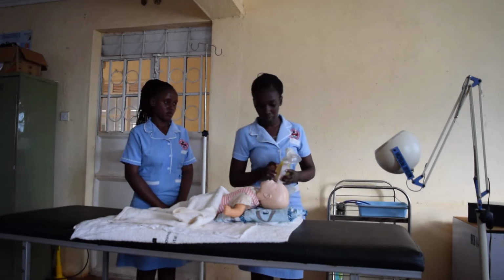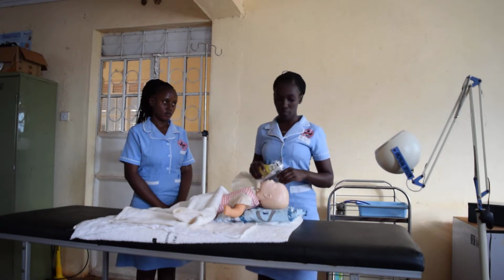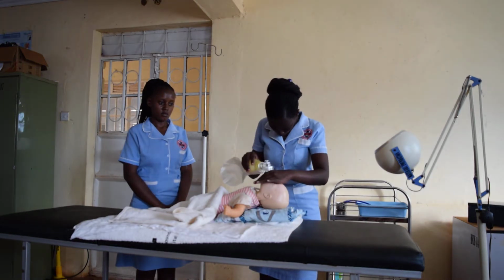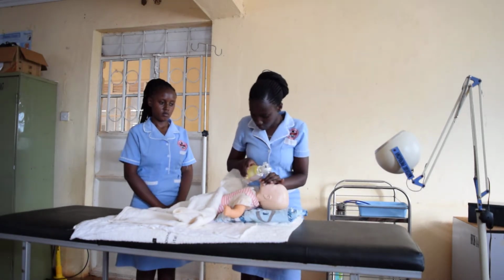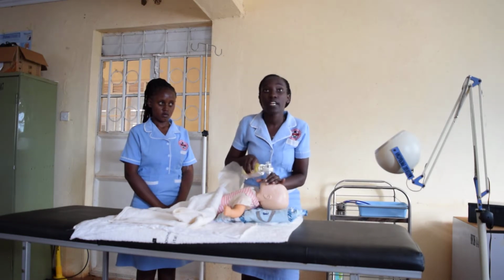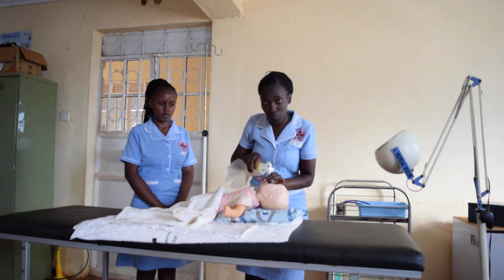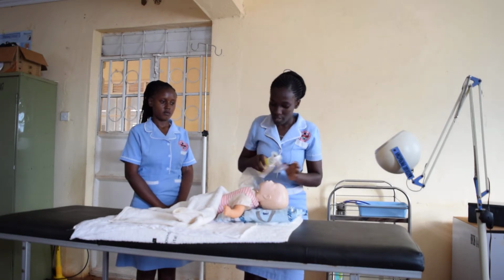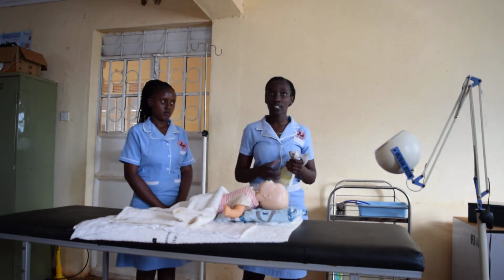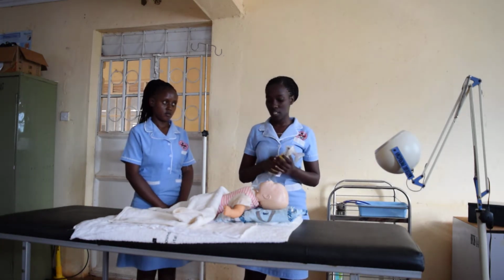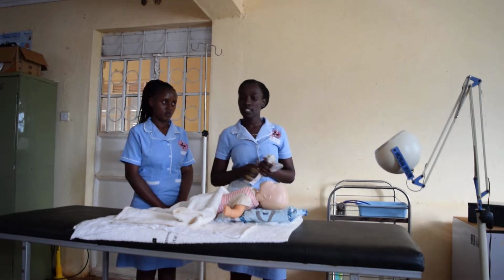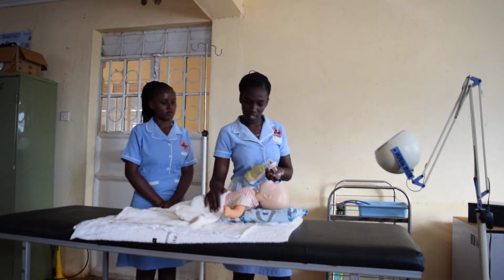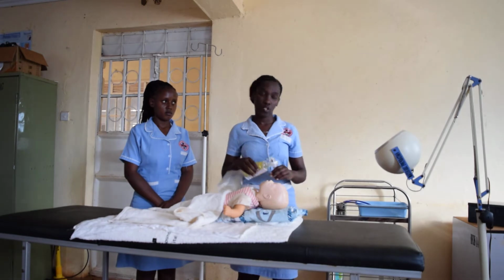If the child is not breathing, I will give 5 rescue breaths to the baby. So I will put my ambu bag, position it well as I observe the chest, then give 5 rescue breaths. 1, 2, 3, 4, 5. If the baby is still not breathing, I will use chest compressions. That way I'm going to give 5 chest compressions, 15 chest compressions, I'm sorry. Then I'll give 2 rescue breaths.